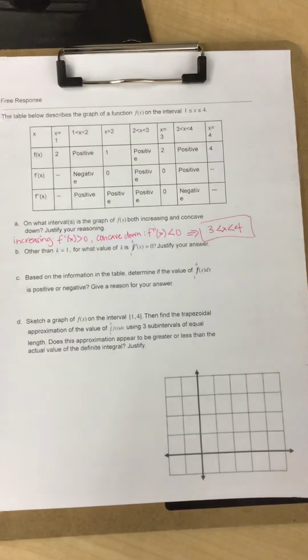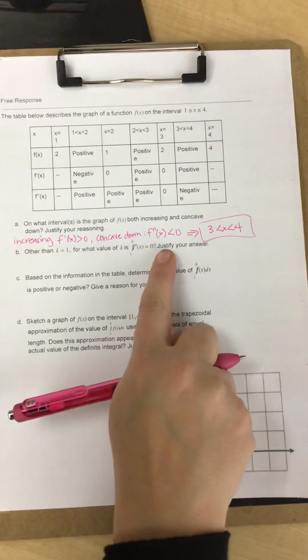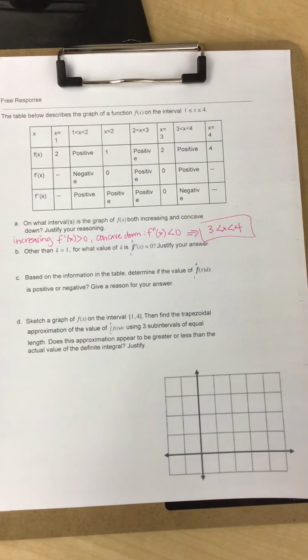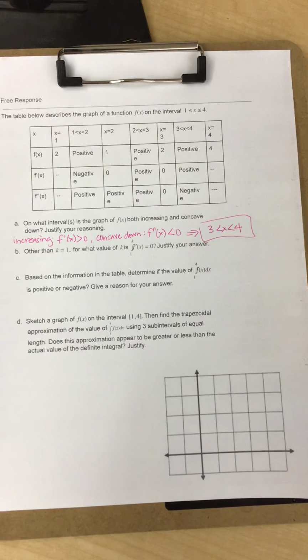Okay. And it says justify. This is a good justification. As if you write it in math, it's still right. Just because you didn't write out an English sentence, as long as it's clear how you got your information, that's good enough.